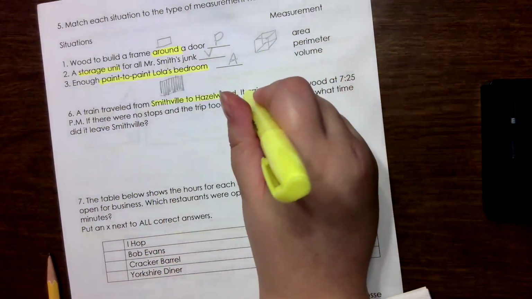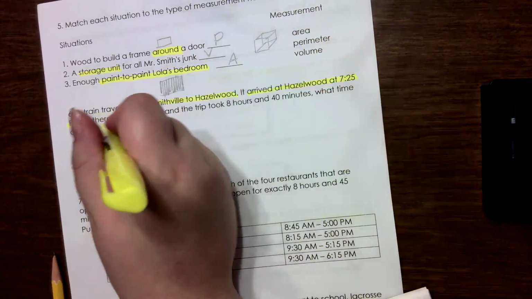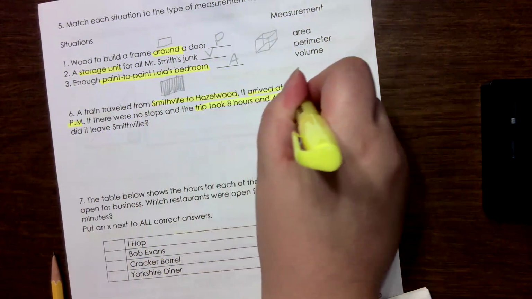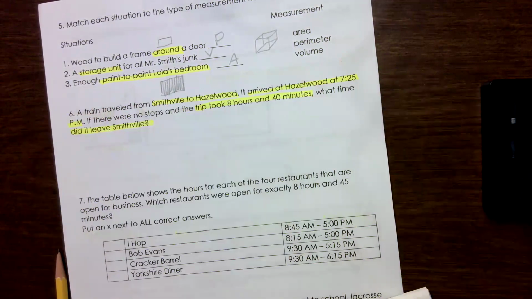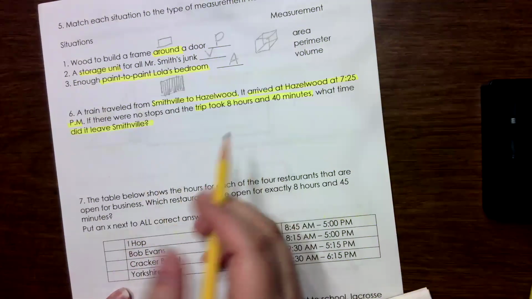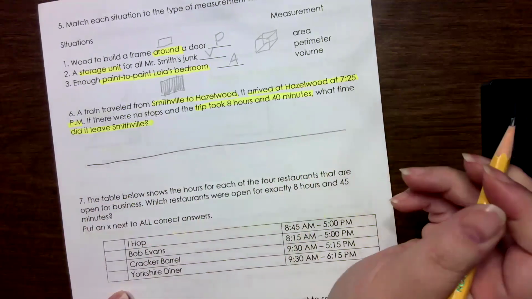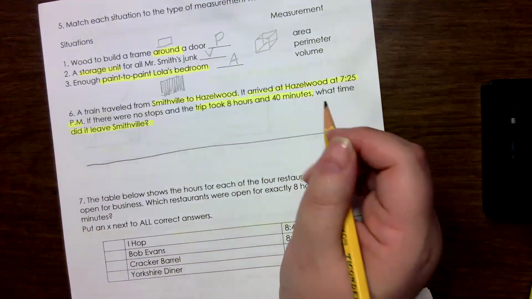It arrived at Hazelwood at 7:25 p.m. If there were no stops and the trip took 8 hours and 40 minutes, what time did it leave Smithville?